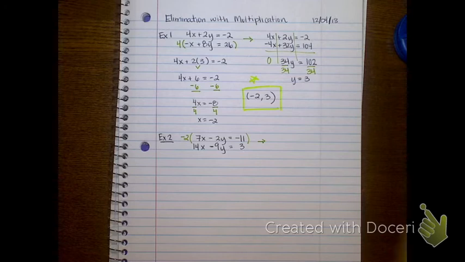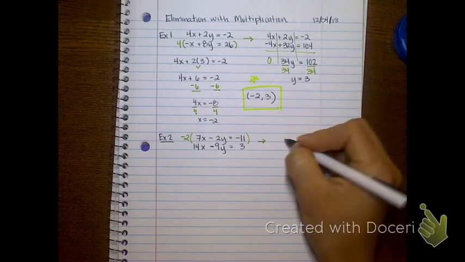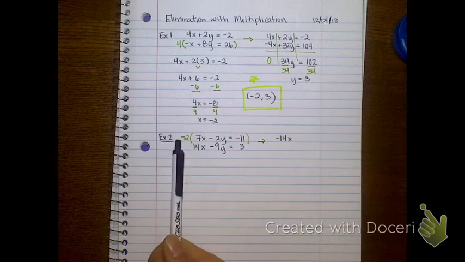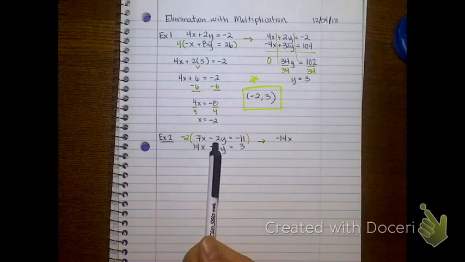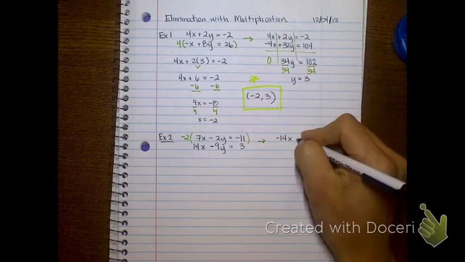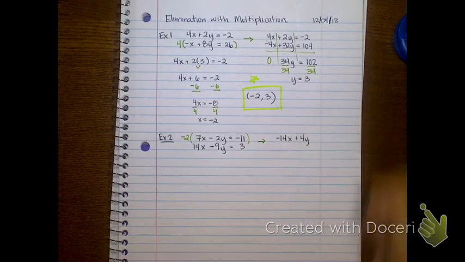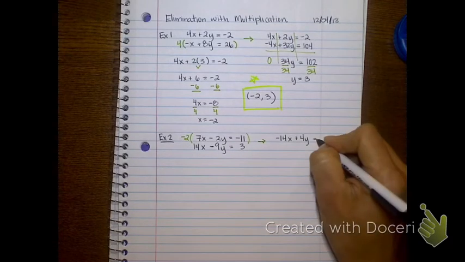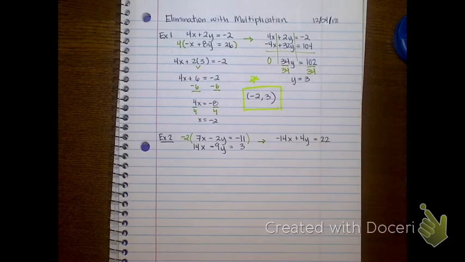Okay, so -2 times 7x, -14x, -2 times -2y. What's a negative times a negative? Okay, and that's 4, right? 4y. Okay, -2 times -11. Positive 22. Good.